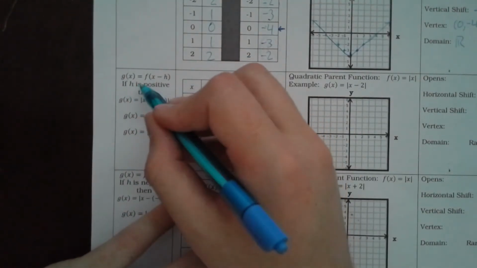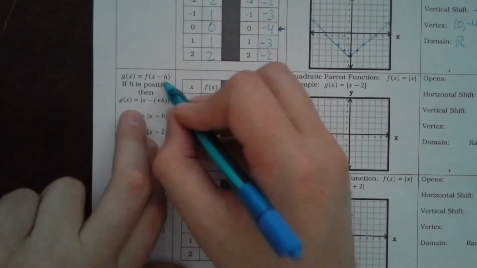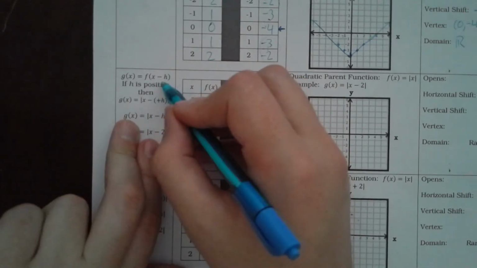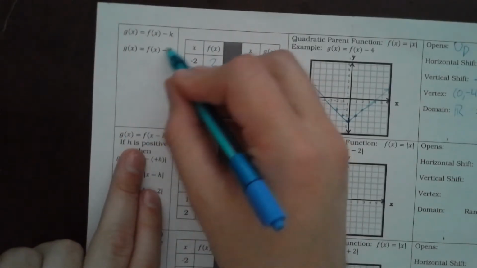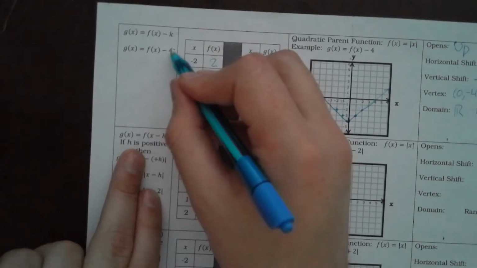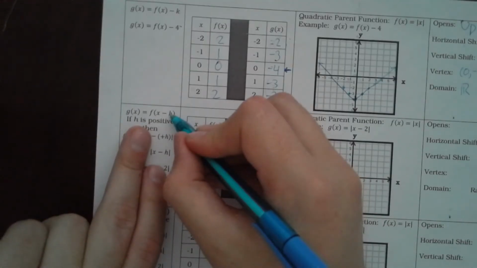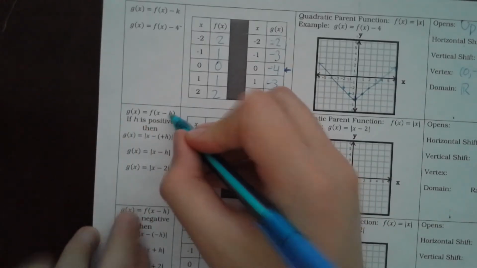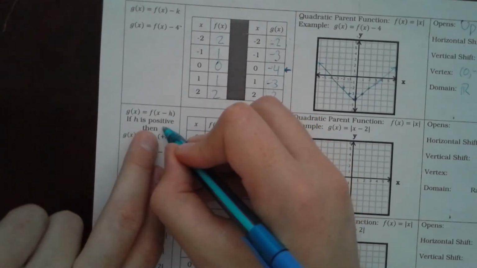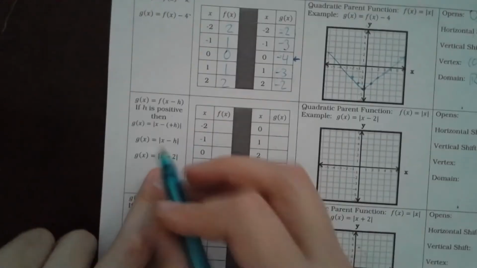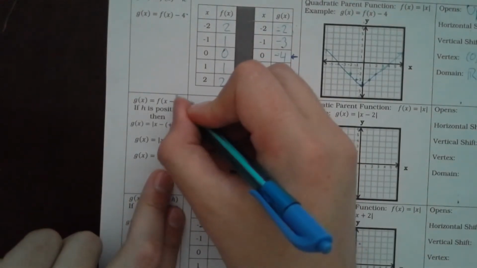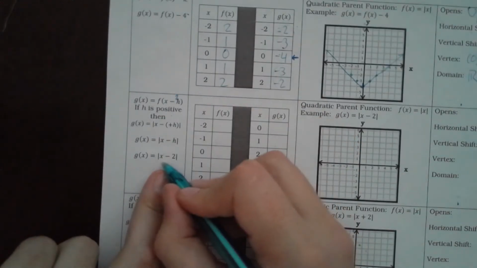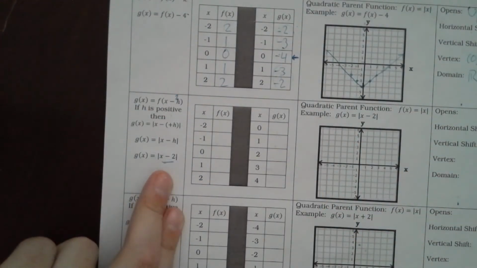Alright, moving on. g of x equals f of x minus h. I know you guys hate to see this, but this is what we've got to deal with. Now instead of having a minus or plus number outside of the parentheses, this is going to be moved inside. So we're going to have h inside the parentheses. Let's assume h is positive for this example. We're going to use the number 2 again. So g of x equals f of x minus 2. This just means that if we let that equal 2, we're going to plug that in inside of our brackets.